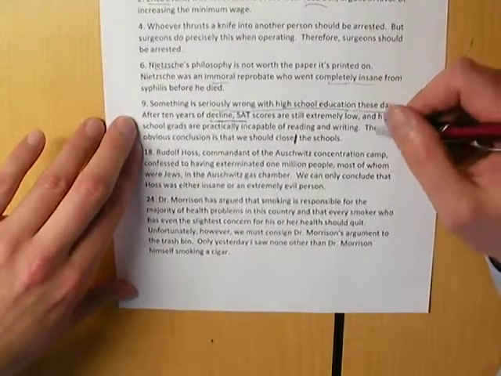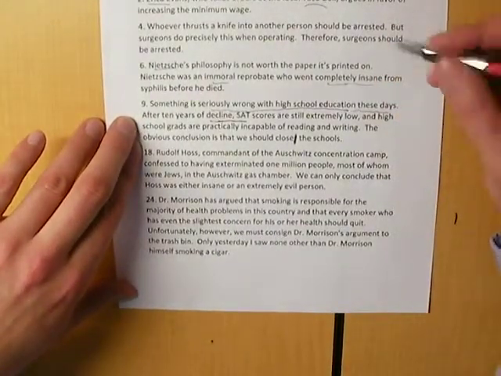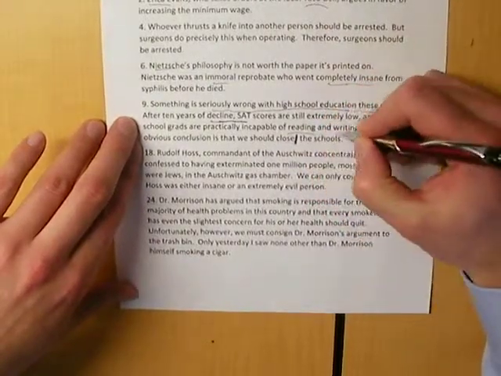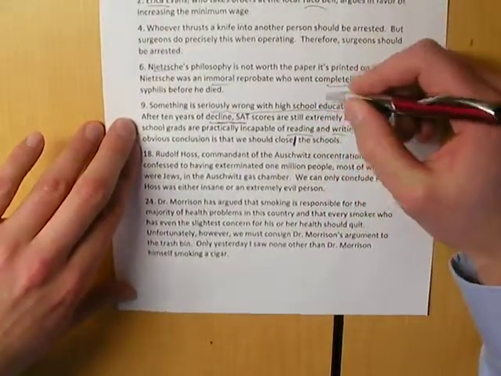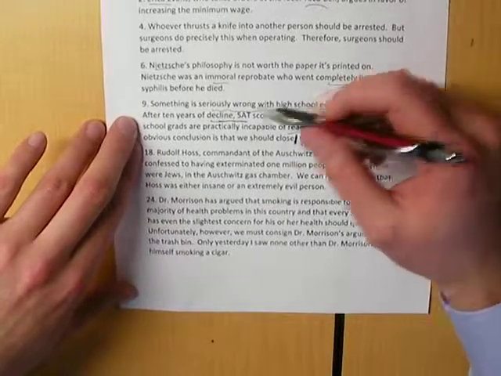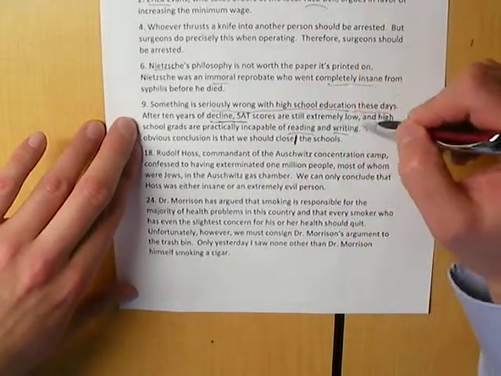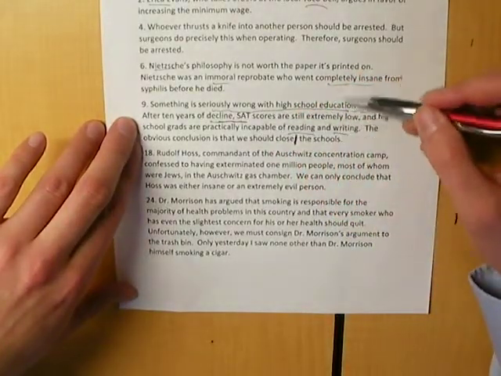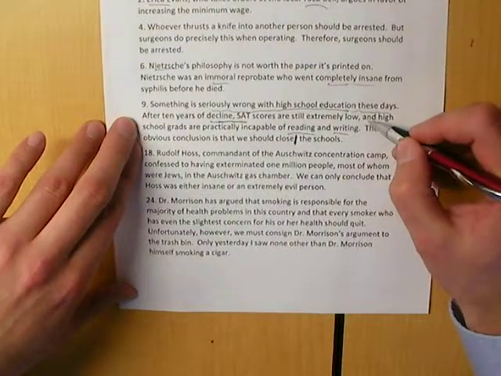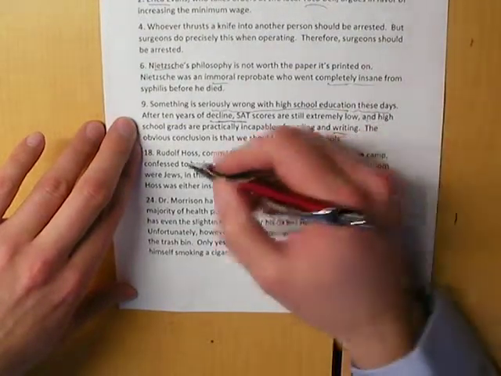High school grads are incapable of reading and writing. So notice this is all on topic. Something's wrong with high school education, declining scores, can't read, can't write, so on and so forth. It's all on topic. And now we get to the conclusion here, and it states as much.